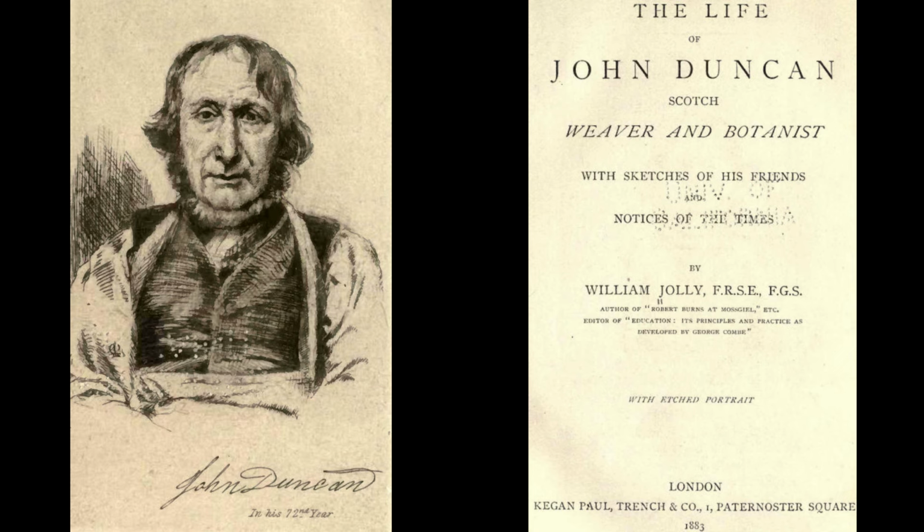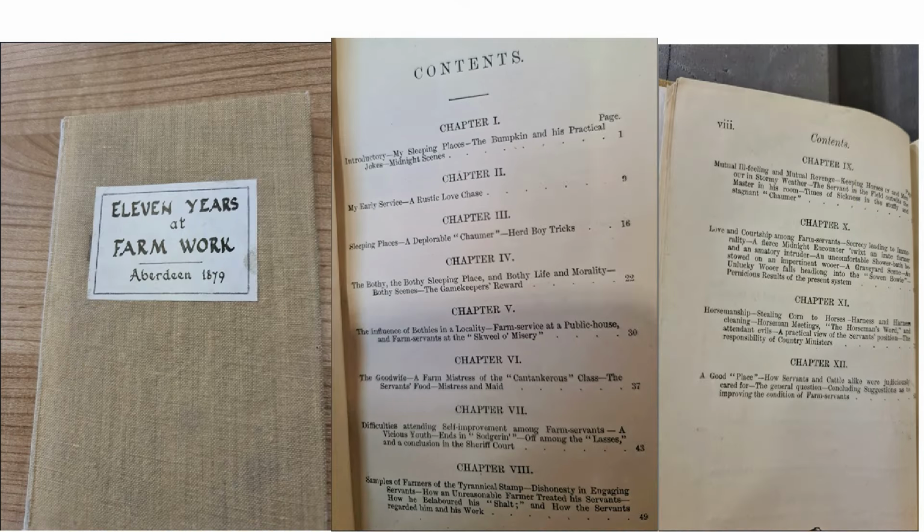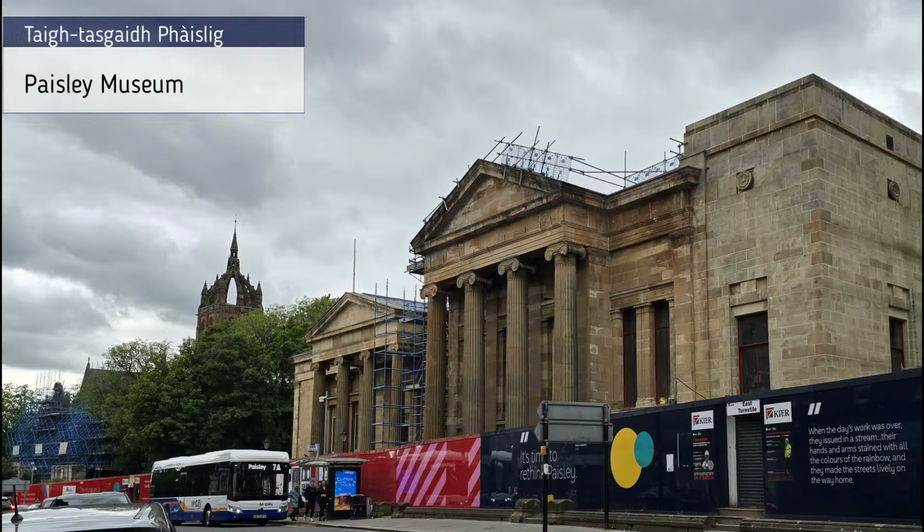Luckily for Droichsburn, we not only have Jolly's biography of John Duncan, but also a personal account from John Taylor, who married Jean Allanach in 1876. He worked locally and was a protege of John Duncan. He was an uneducated ploughboy, but taught himself many subjects and ended up being curator of the Paisley Museum.